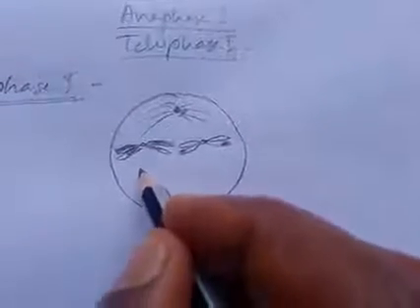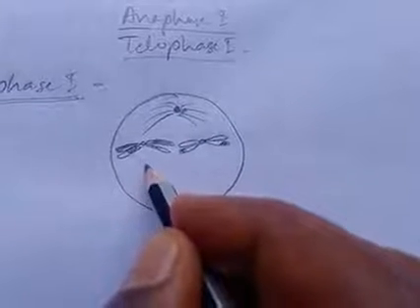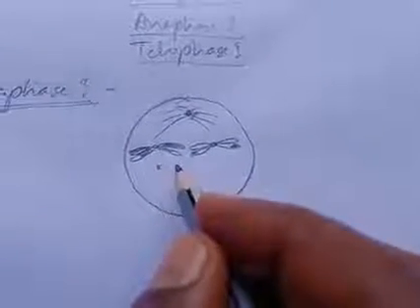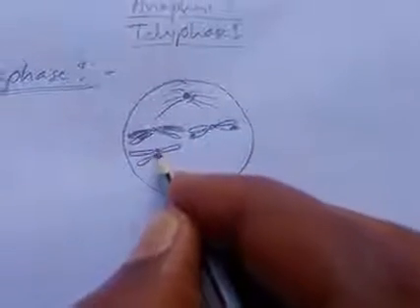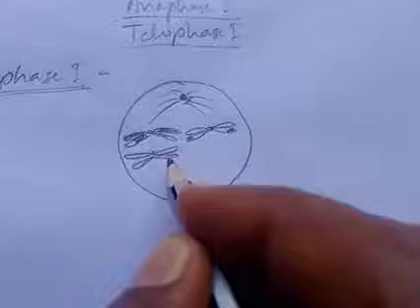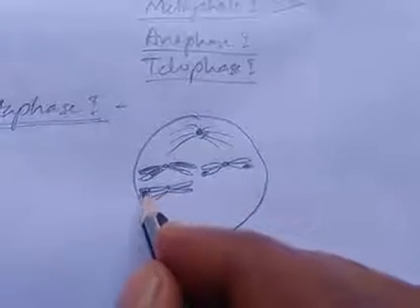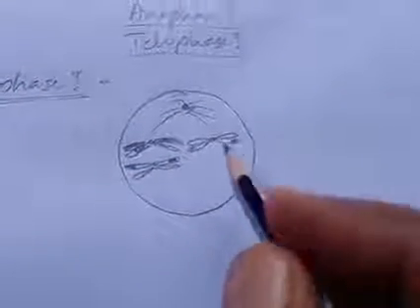And one more pair, I have taken 4 chromosomes totally. So here we should show this chromosome arrangement at the equator region.